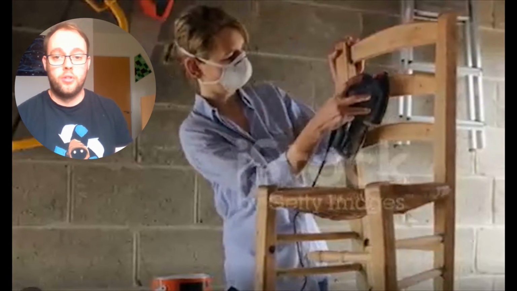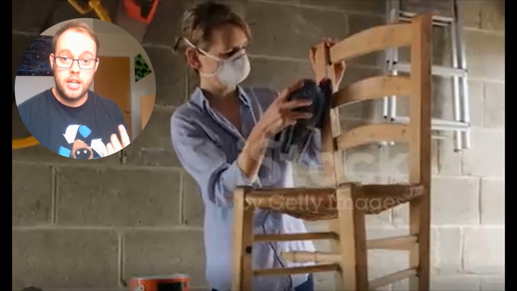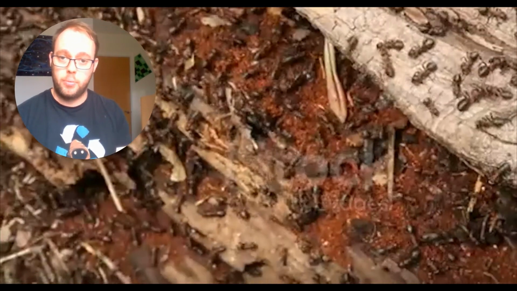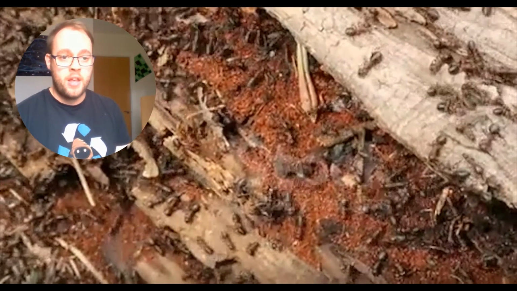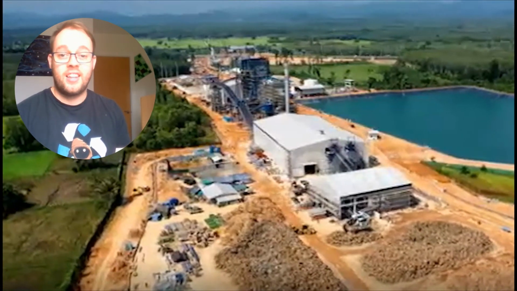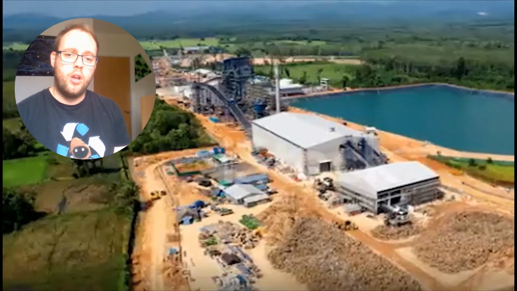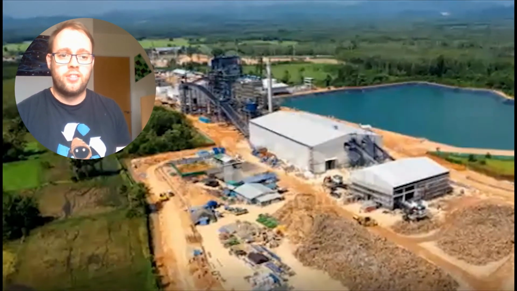So we have some options. We can repair or we can reuse. So we can upcycle, as this person is doing with this old chair. Wood is natural, so it will rot over time, and it can be recycled. So in this case, all wood will go to a recycling plant.